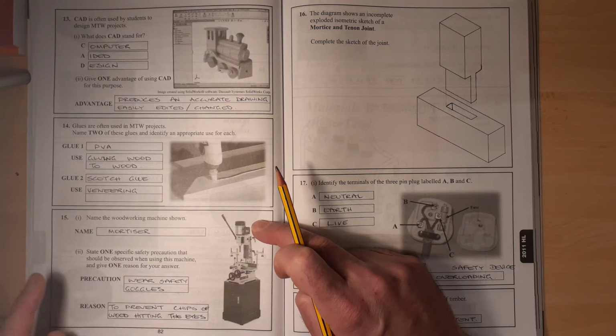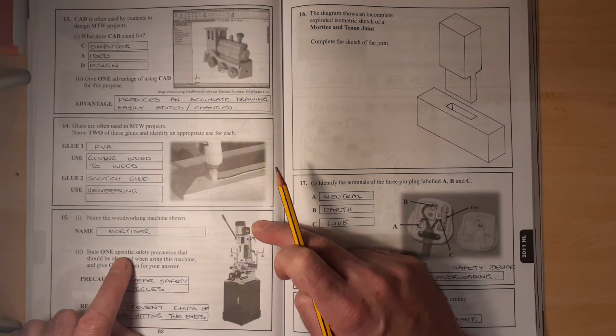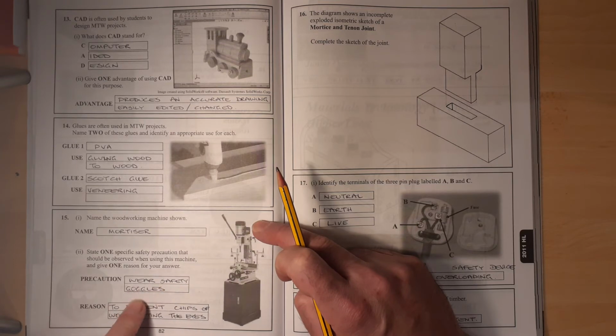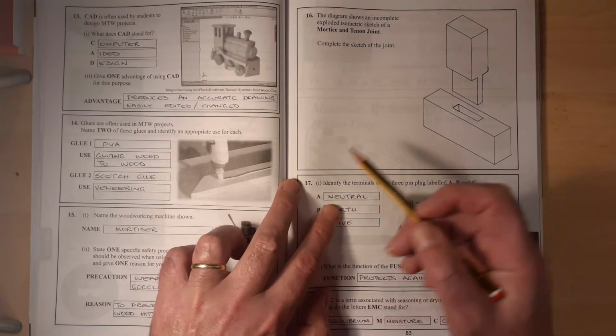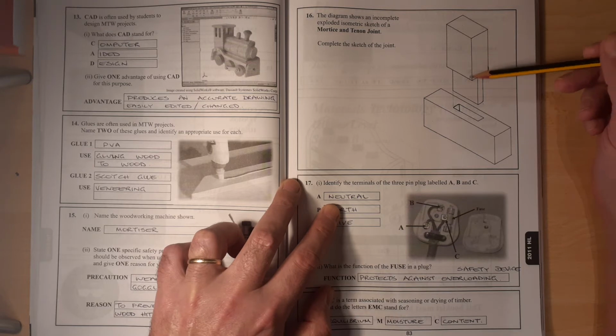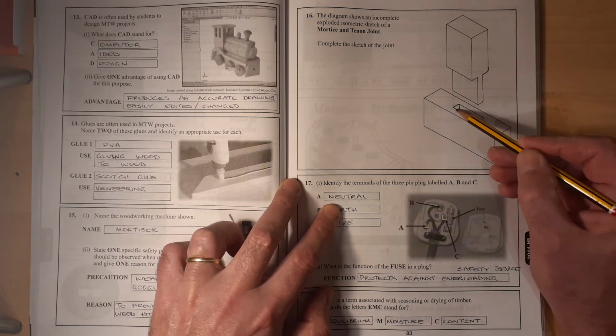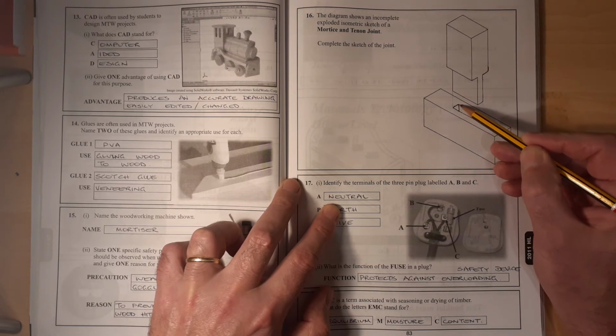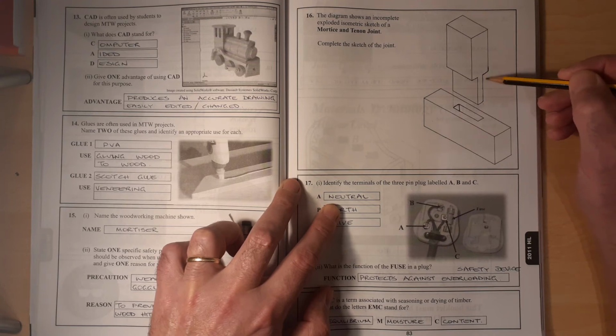A safety precaution that would need to be observed when using that machine: you would have to wear safety goggles, and the reason for that would be to prevent chips of wood hitting your face or your eyes. In question 16, there was an incomplete drawing of a mortise and tenon joint, and this was completed. So there's a number of lines here that were drawn in to complete that. They were drawn in pen.